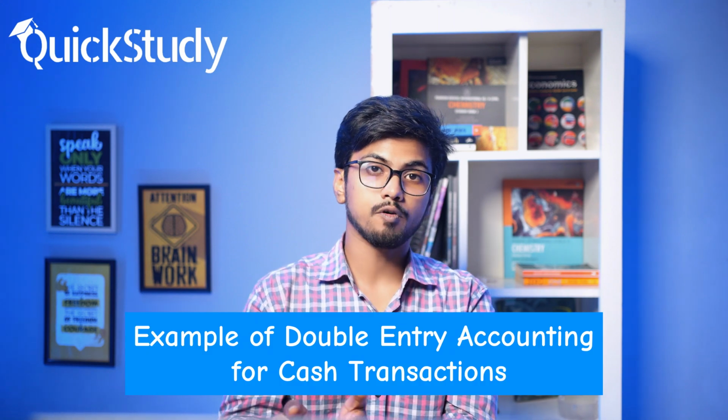All right, now let's look at an example of double entry accounting for cash transactions. So like I've already mentioned, double entry means that it is an accounting system where every transaction is recorded as two entries with a debit and a credit entry. So when we're talking about cash, in accounting terminology, cash may include physical cash as well as checks as well as electronic transfers. And an example of a transaction could be where the proprietor starts a business with 50,000 pounds in cash. And what would be the effect of the transaction?